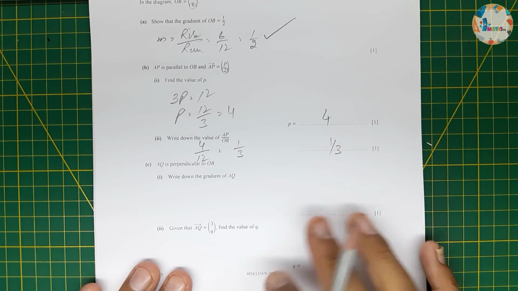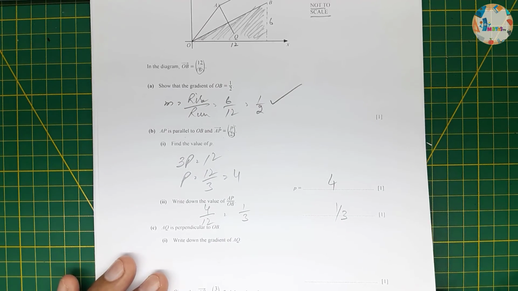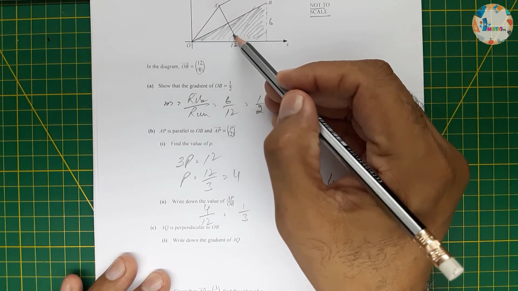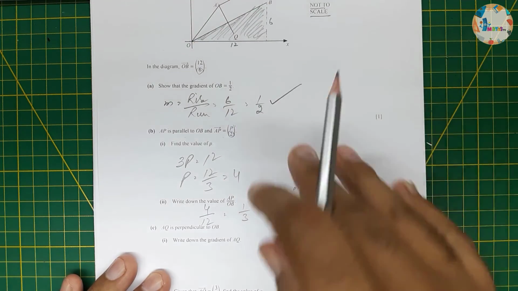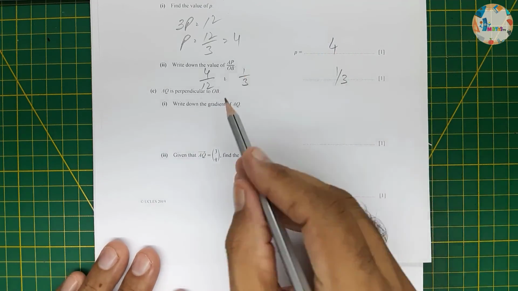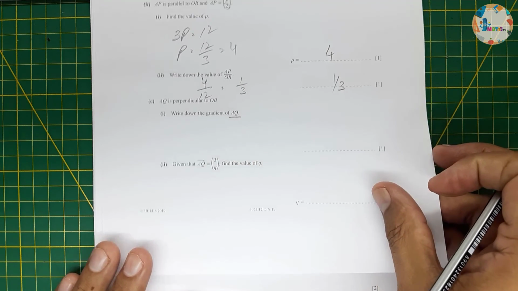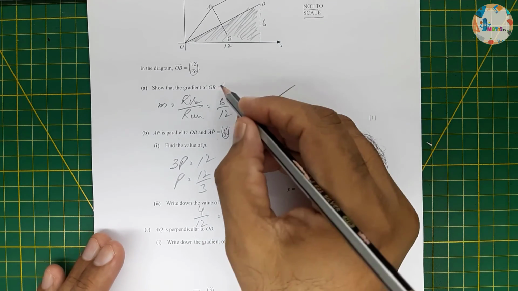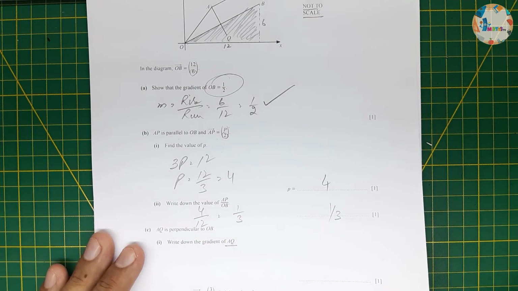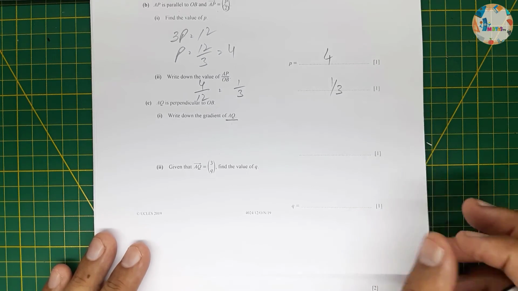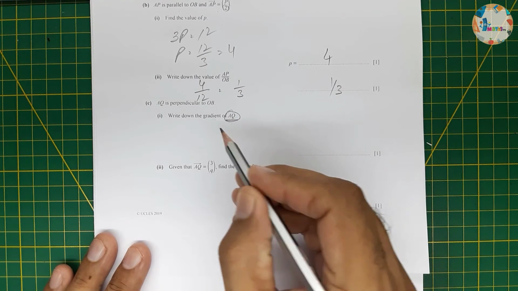AQ is perpendicular to OB, and we have to write down the gradient of AQ. So the gradient of OB we found over here, which is 1 by 2, is basically given as 1 by 2. And so OP is perpendicular.